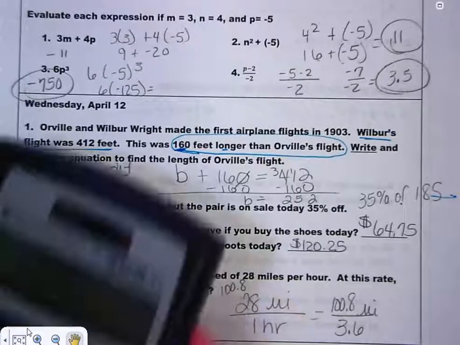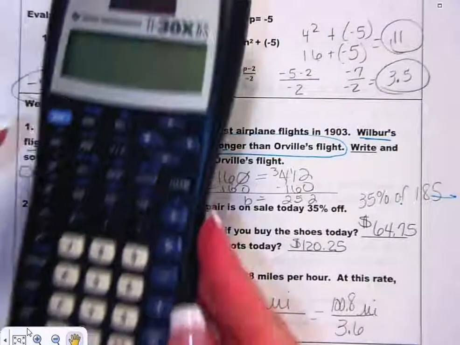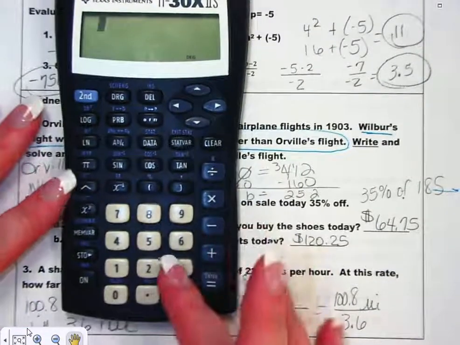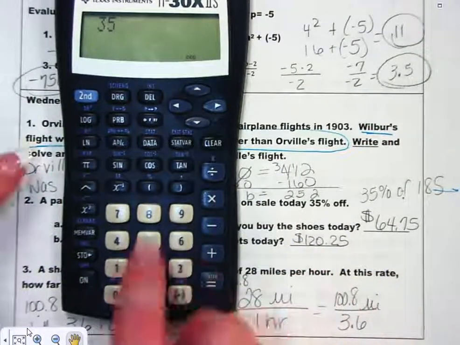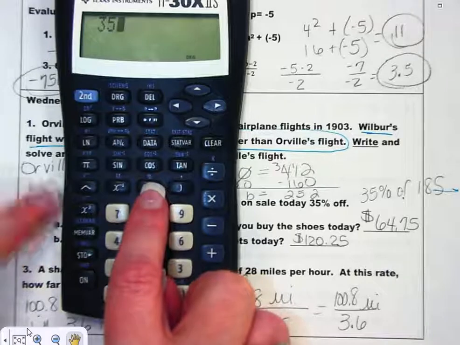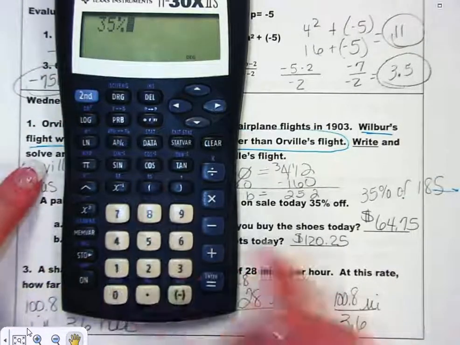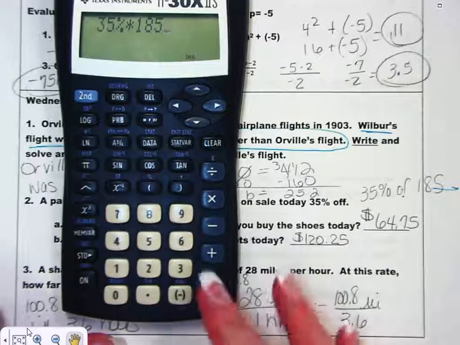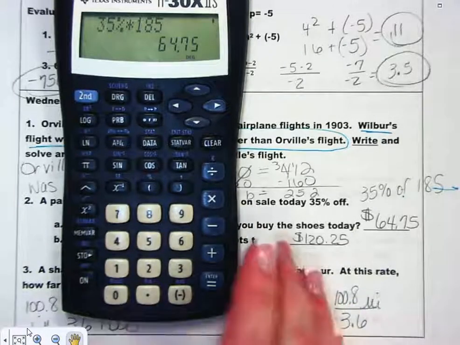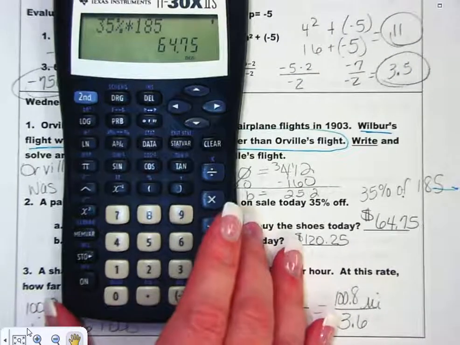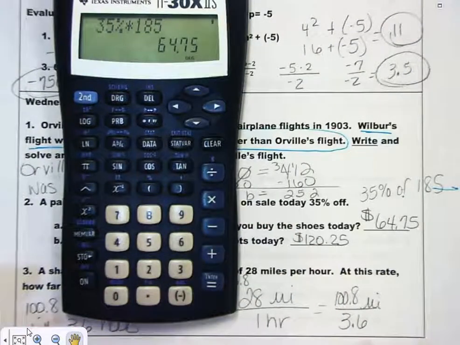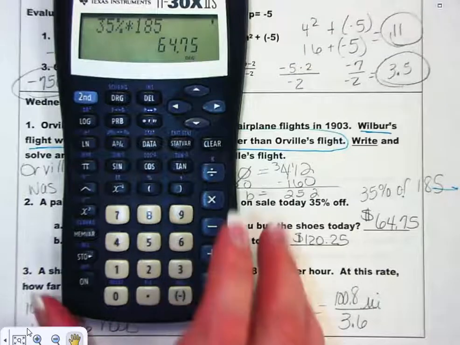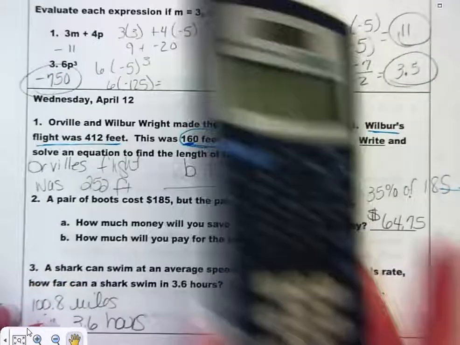Do we know how to do that? Yes. So I can say, what is 35? The percent button is right above here in purple, so I've got to do second button, 35% of times $185. And I am going to save, if I save 35%, that's saving $64.75. So if that's what I'm going to save, how much am I going to pay? How do we figure out what we're going to pay?